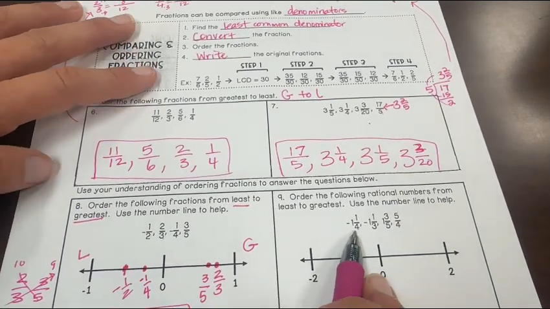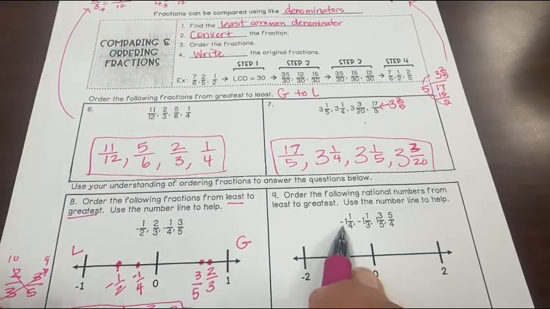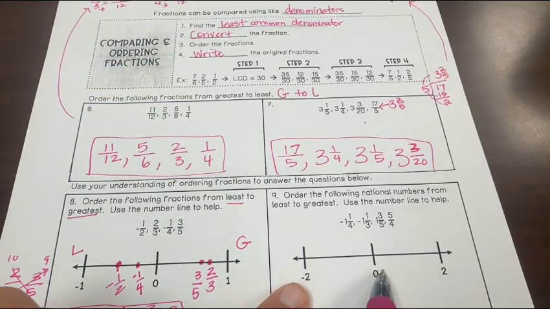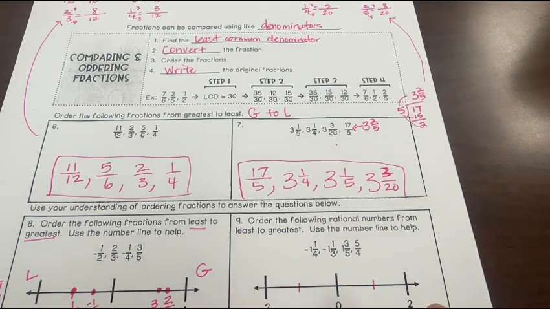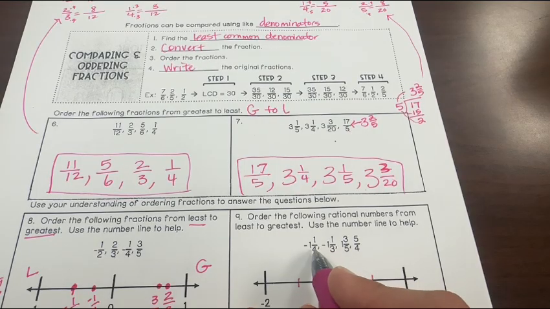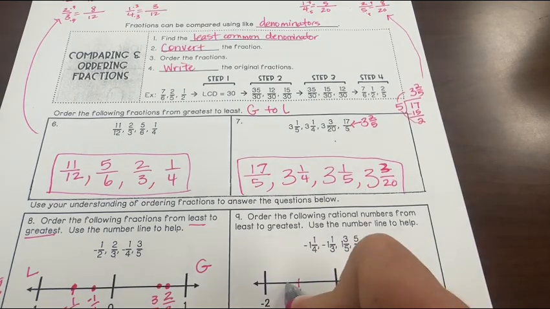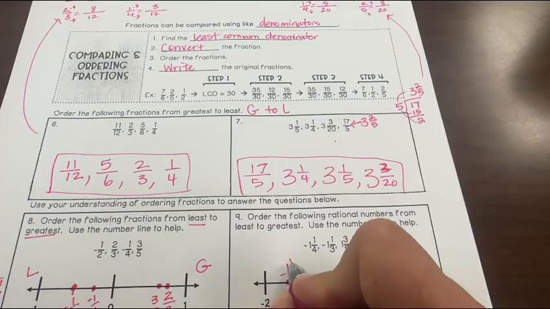All right, on this one we have -1 1/4. So it looks here like our scale is 2. So if we kind of look halfway, we're going to see that's 1, and that's about -1. So -1 1/4 would be in between -1 and -2, but closer to -1.